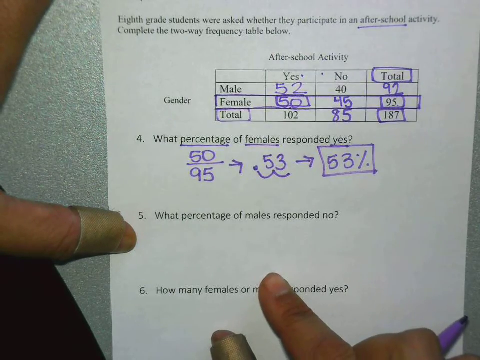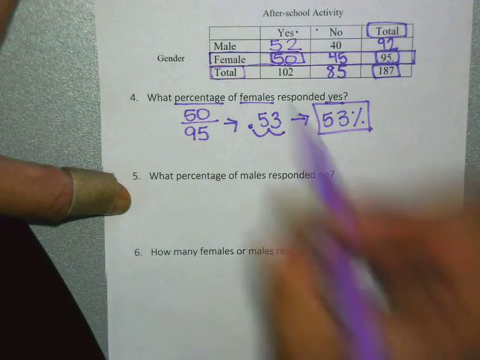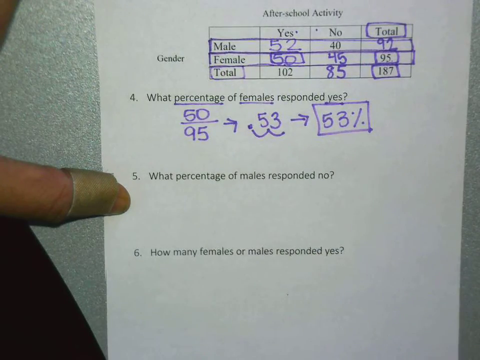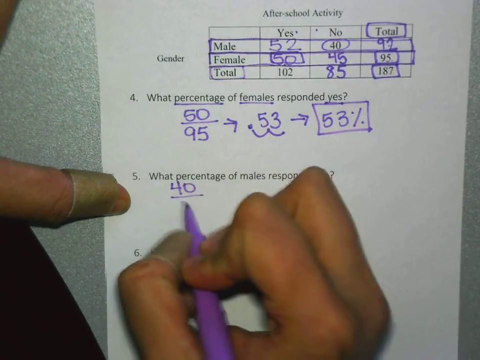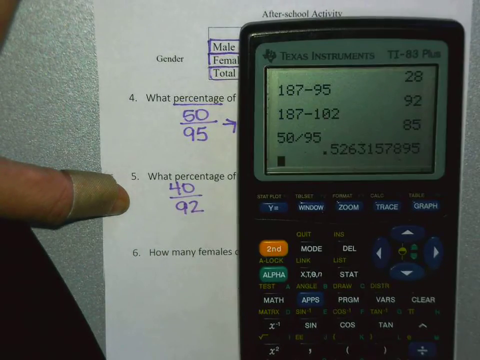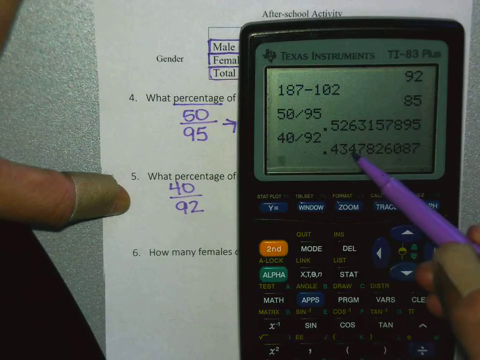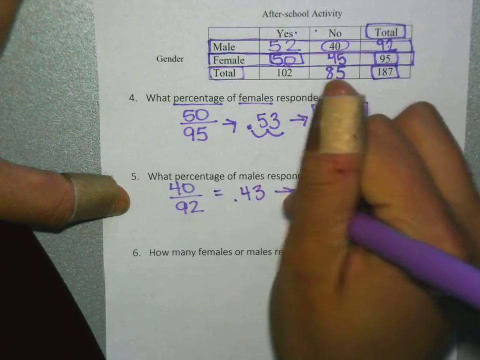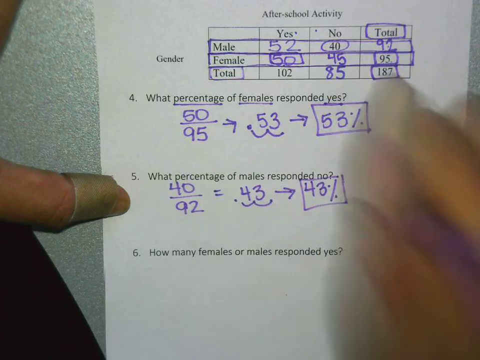Now I'm going to answer the second question. What percentage of males responded no? Just like we did with the females, we're only going to focus on the row with male numbers. 40 of them responded no out of 92. So again, I take this, I put it in my calculator, and I get .434, I'm going to just keep it at .43. The 4 doesn't round the 3 up. And again, to convert to a percentage, I move the decimal twice. And that's it.